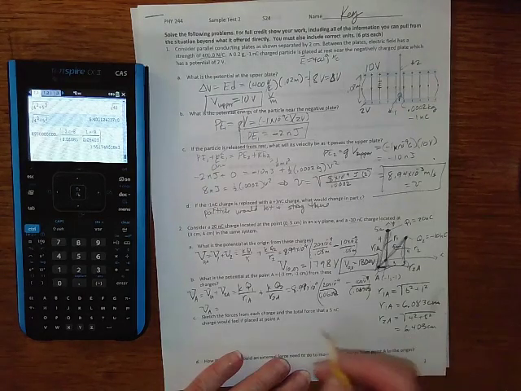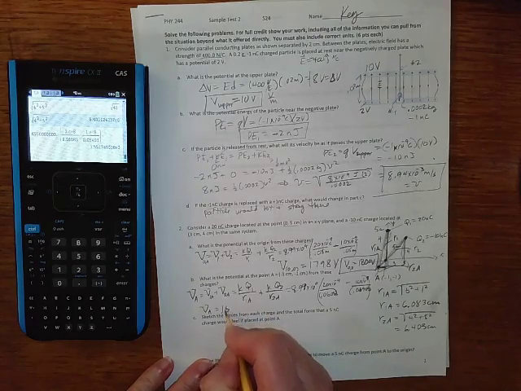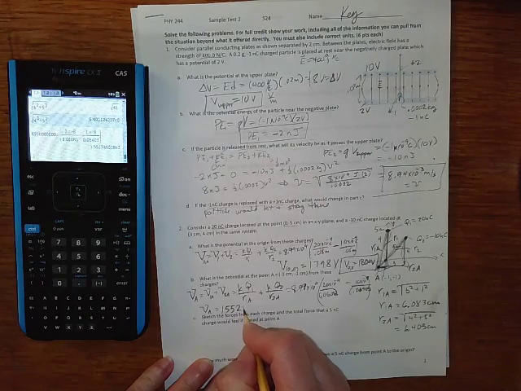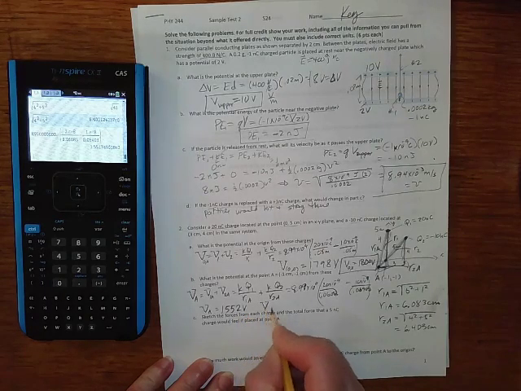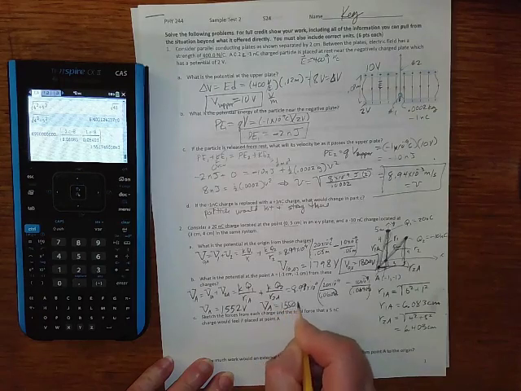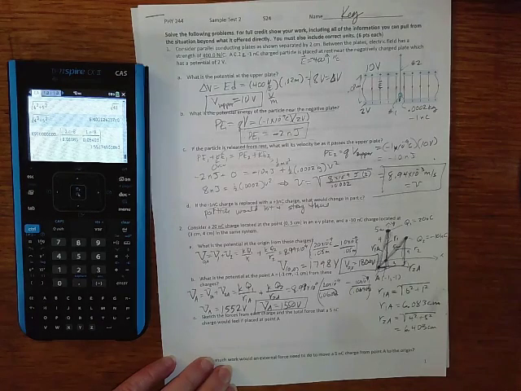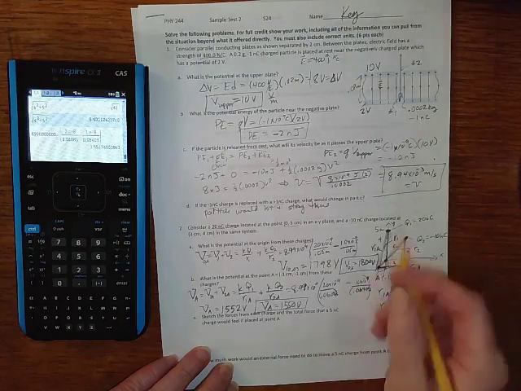Okay, and so this new V comes out to 1552 volts. Let's round. VA is 1550 volts, the potential at point A from those two charges. Alright. It's a bit farther away from both of them, so it has a weaker effect from both of them. Seems to make sense. Alright, sketch the forces from each charge and the total force that a 5 nanocoulomb charge would feel if it were placed at point A.